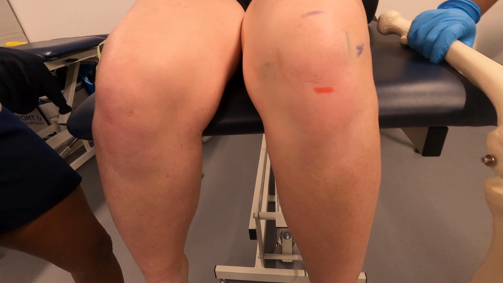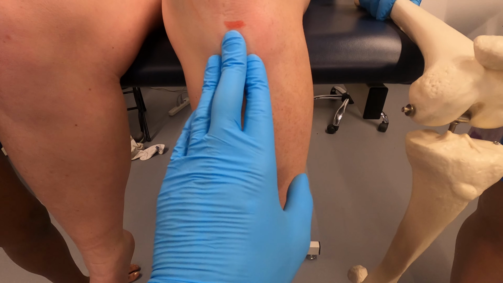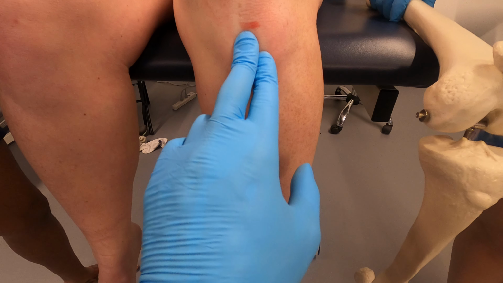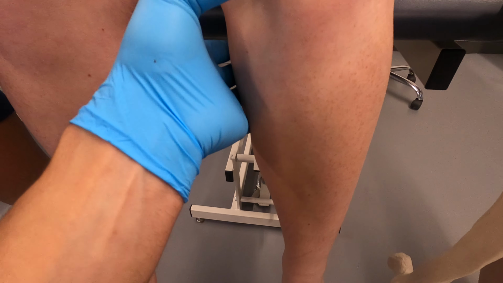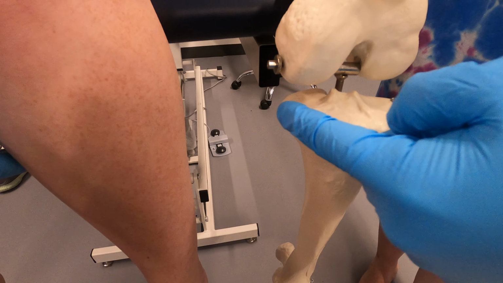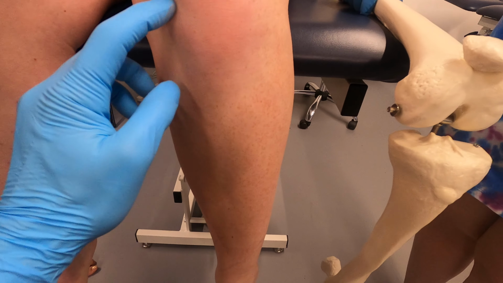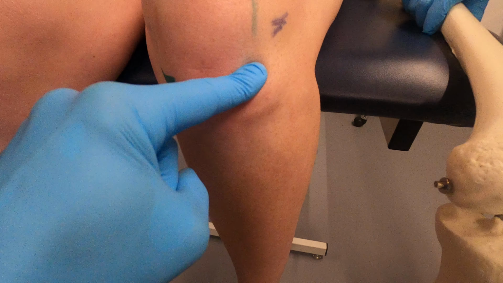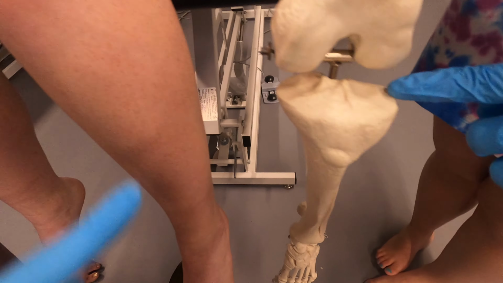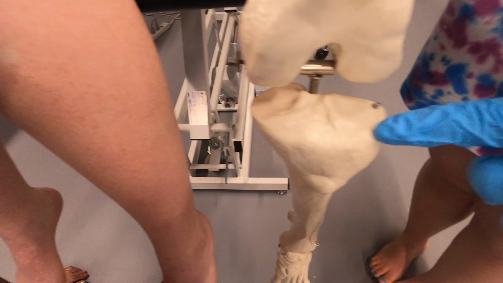Now, we're going to move into the tibial landmarks. So again, here's our patella. We have our quadriceps tendon coming right down. And the first thing we're going to do is put our thumbs right there. And we're right here. That's our tibial plateau. So actually I'm going to put a line right there. That's our medial tibial plateau. On the lateral side, you can actually see the indentation I'm making there. That's the lateral tibial plateau.